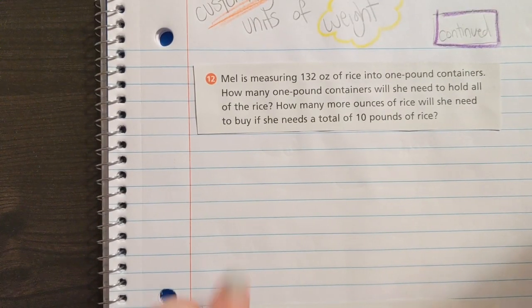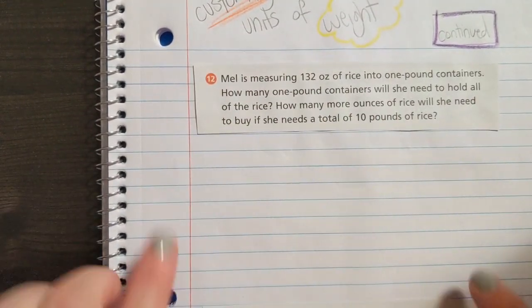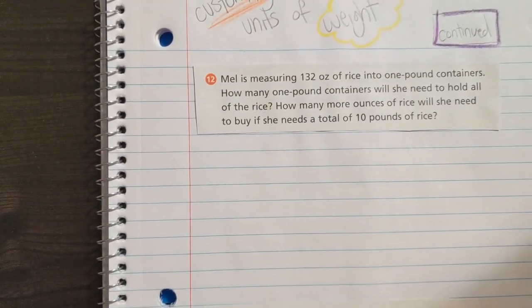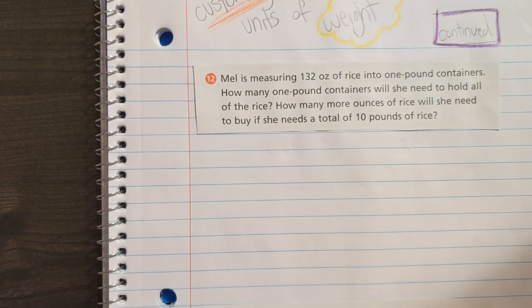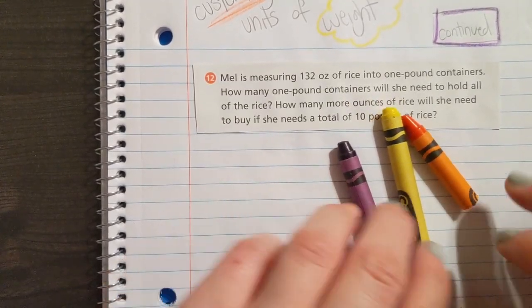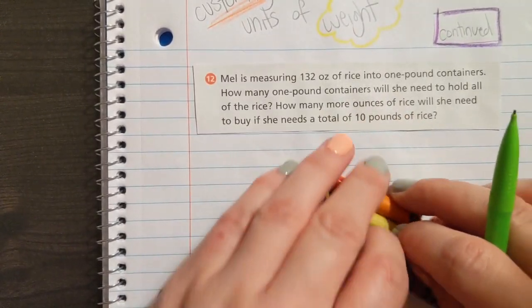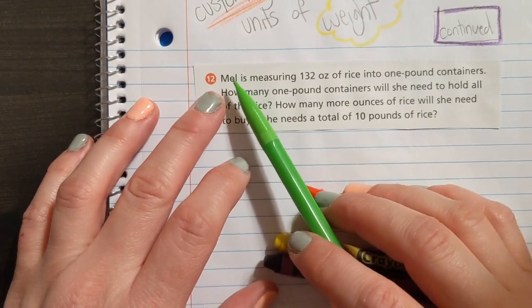Welcome back. We are on customary units of weight and we're continuing the story problems number 12 and number 13. Hopefully you left your crayons out. Remember, I broke my crayon in the last video. That was fun. Let's see if we can solve it.